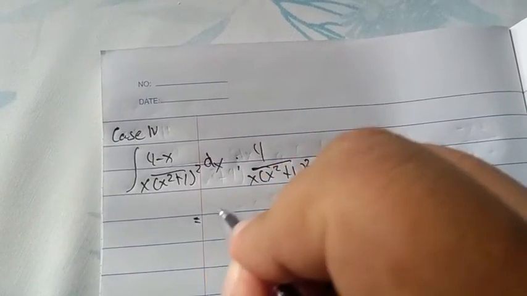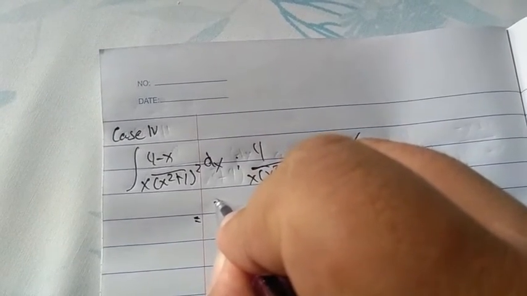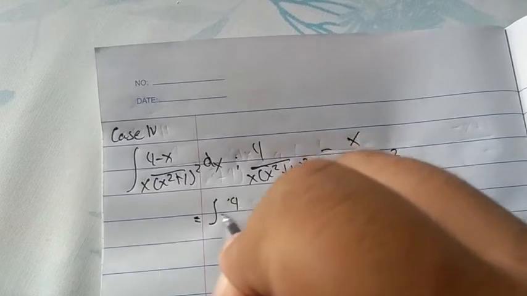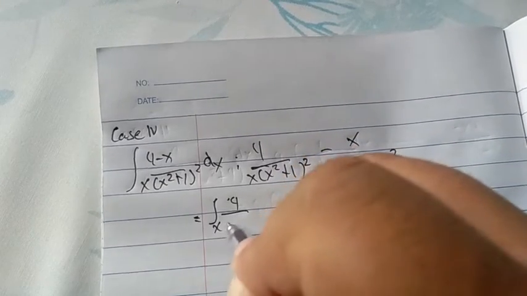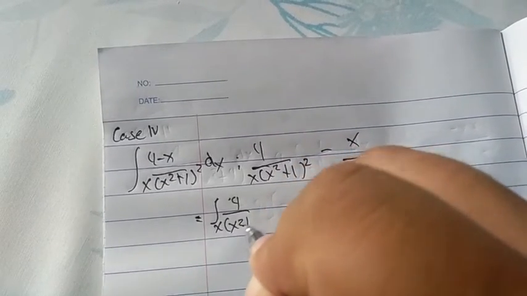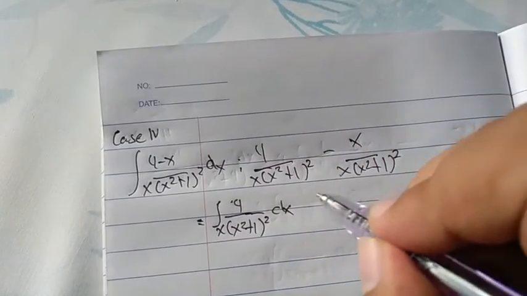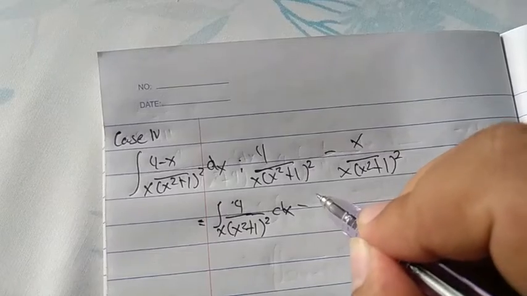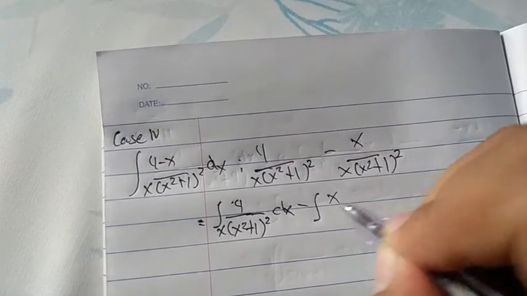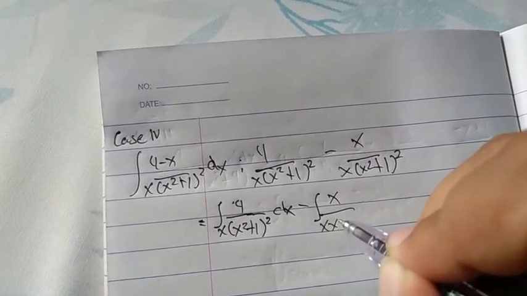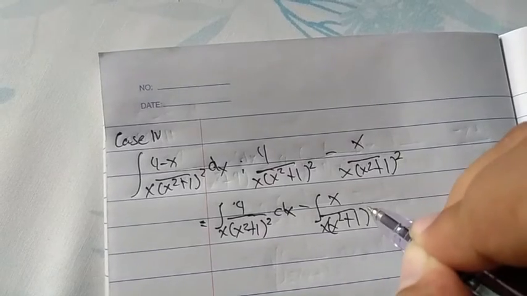First we're going to do is 4 over x, dx, minus the integral of x over x squared plus 1 squared. Then we take a partial fraction of this.